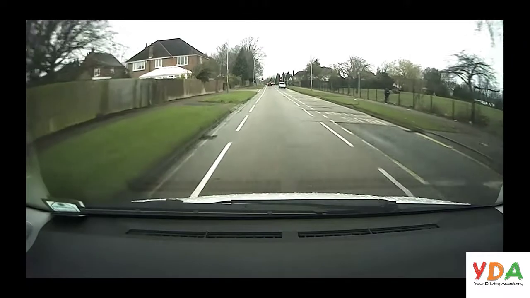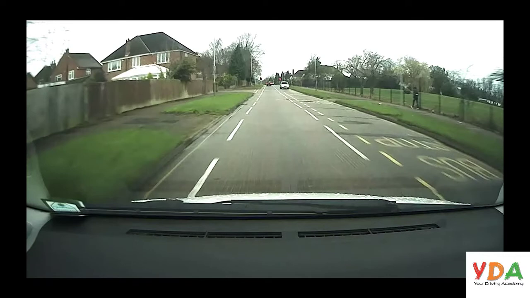We'll now apply the MSPSL routine. So we start off by easing off the accelerator. We'll check the center left door mirror and we'll signal to the left. For our positioning, we'd position either in the center of our lane or about meters from the curb, whichever keeps us closer to the curb. On this occasion, we'd remain in the center of our lane.